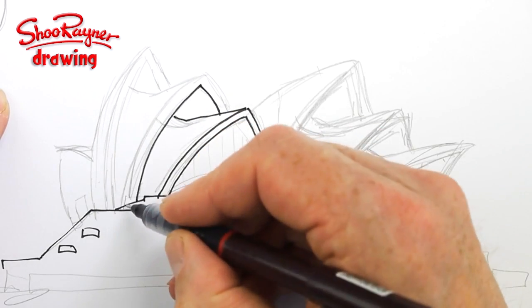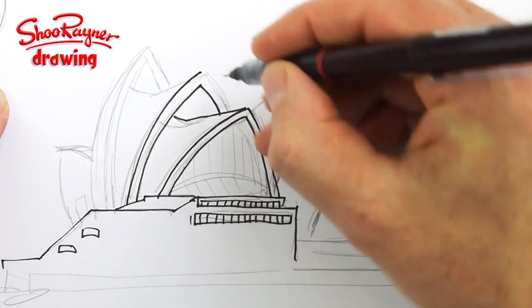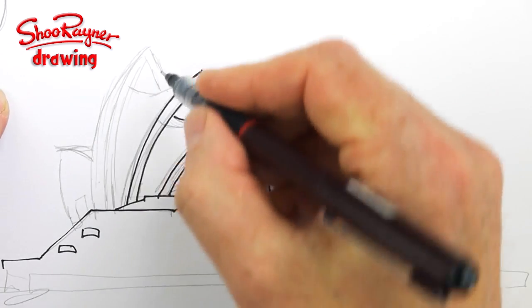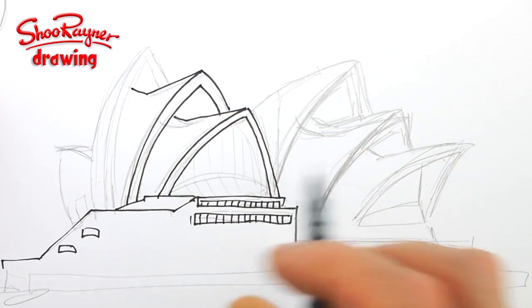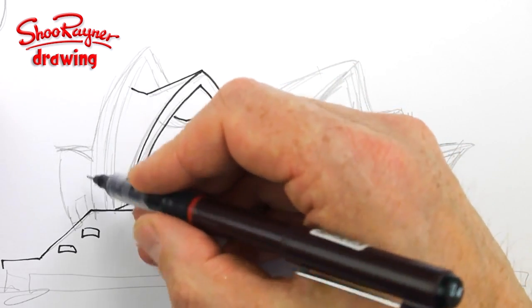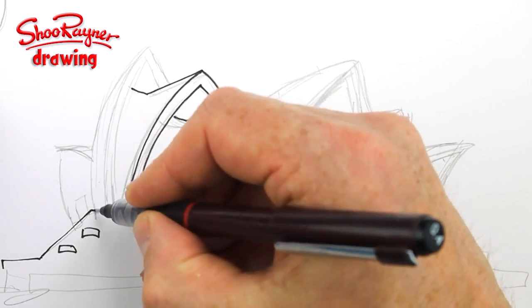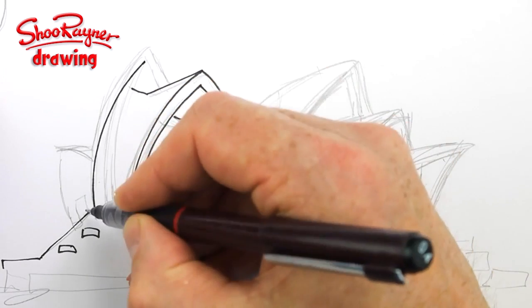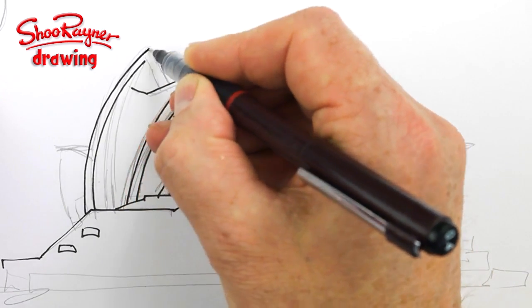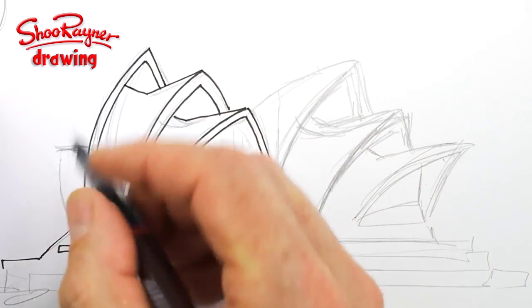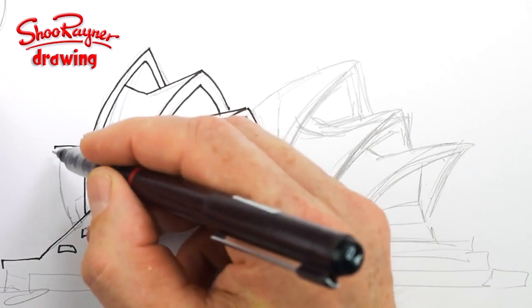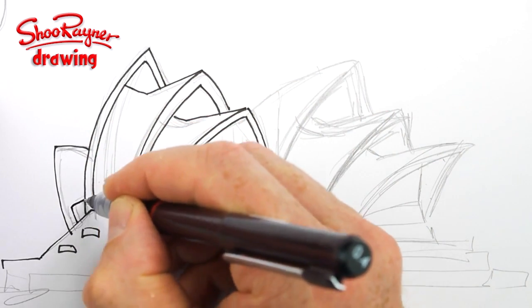And then I'll come up to there and down to there, and then I want to do that. And in fact, I think what I really want is to get that to there, and then that to there, to there, and then we're going to see this little sail coming out at the back there.